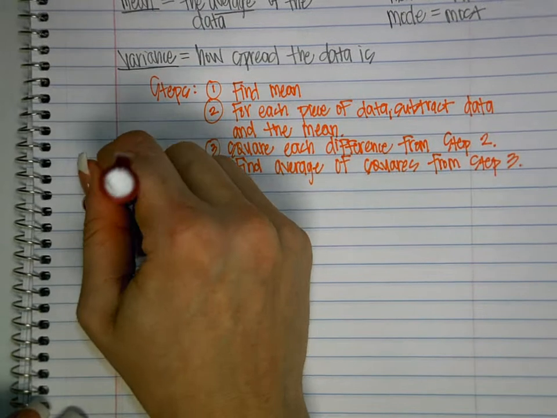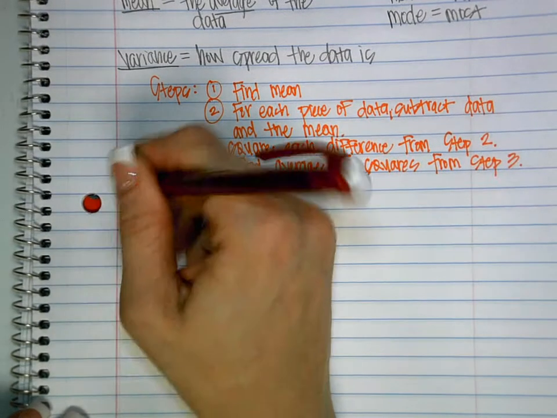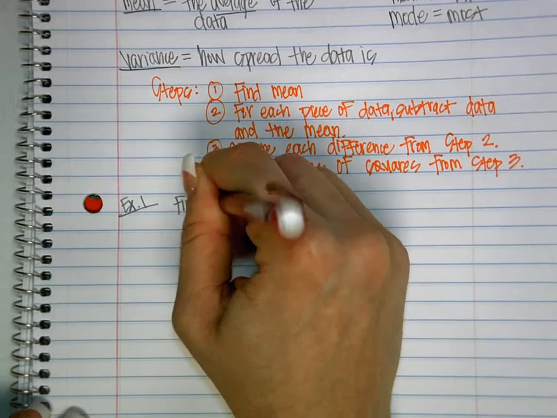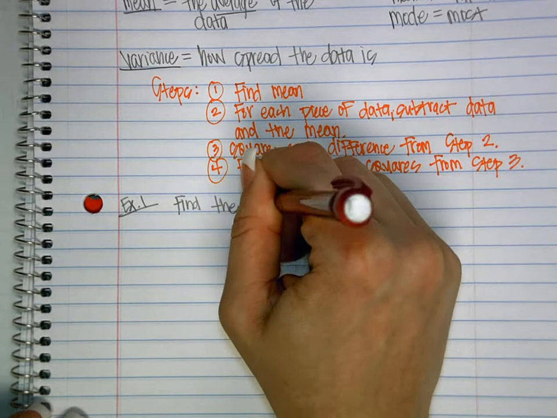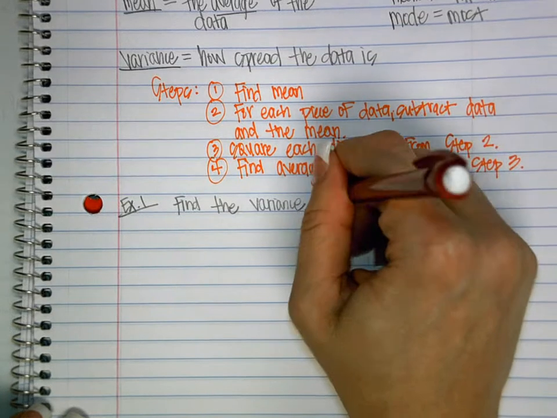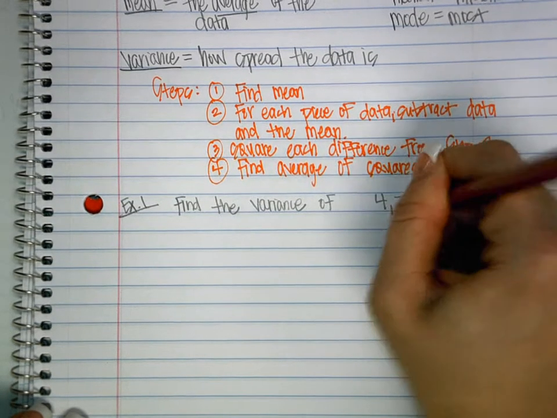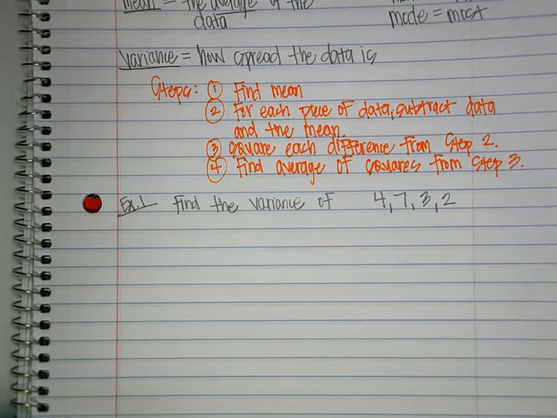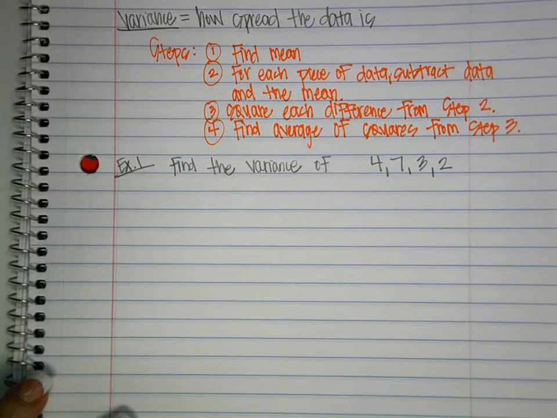For example number 1, like I said, there's only going to be 3 examples today. I'd like you to find the variance of 4, 7, 3, and 2.